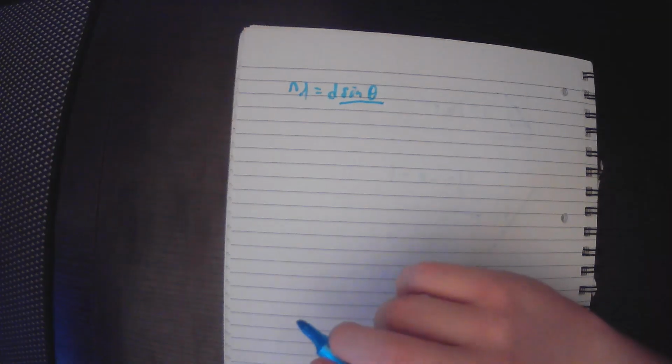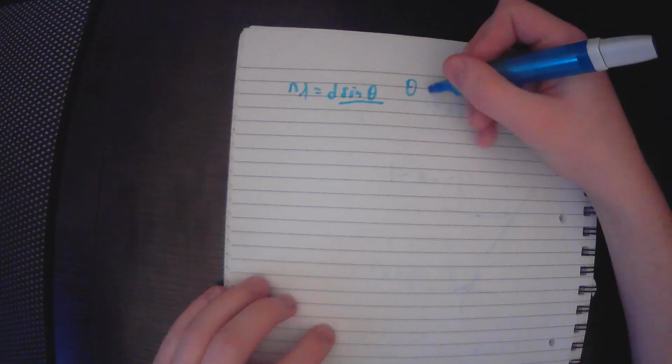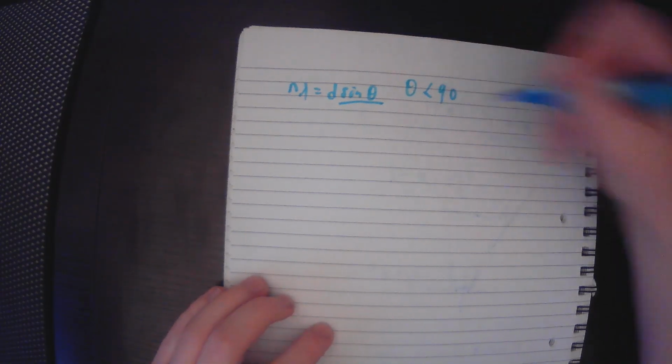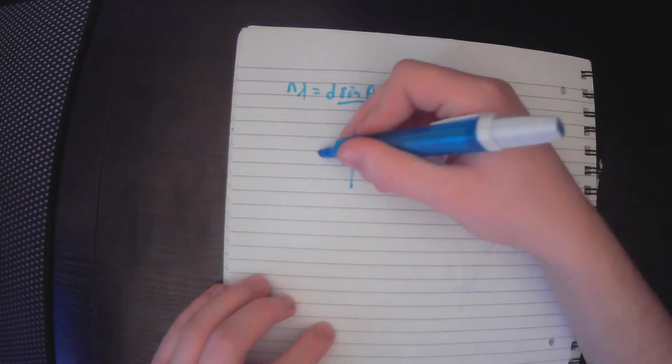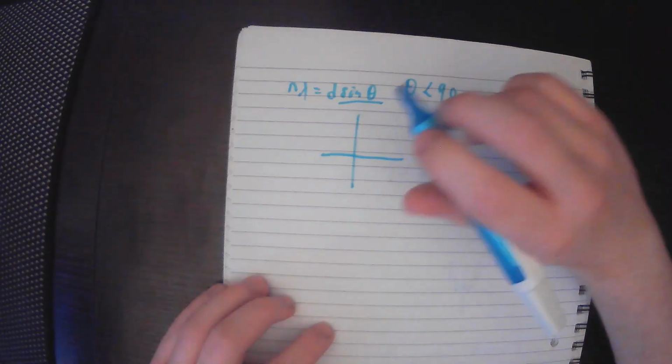And what we'll notice is this graph, due to it being sine theta, is not going to be a straight line. Now, this equation only exists for theta less than 90, so we'll just do 90 degrees of a sine graph.